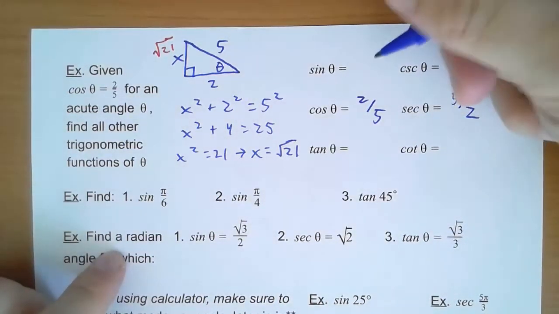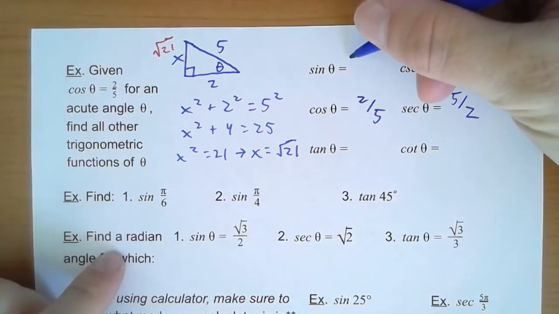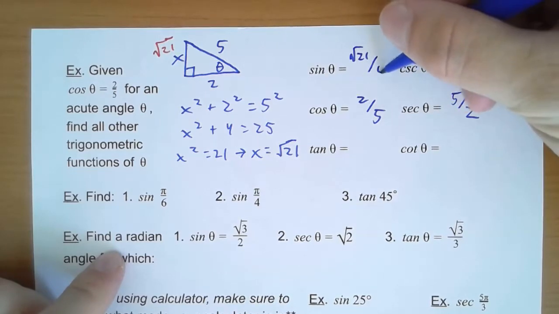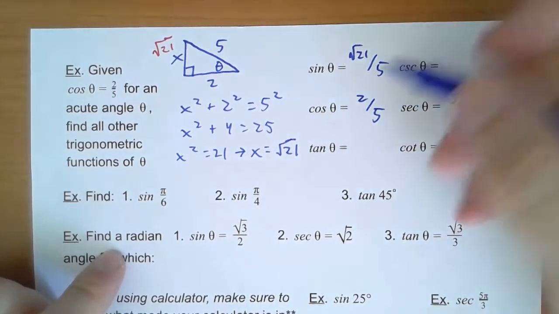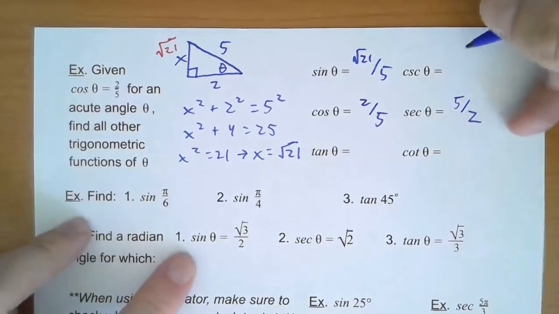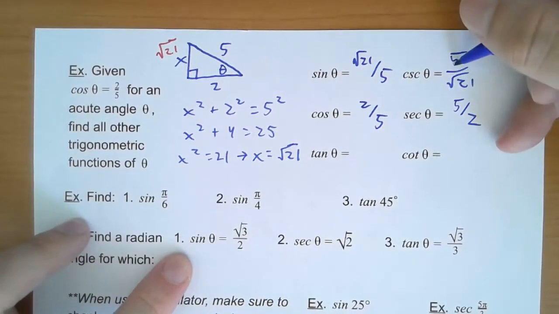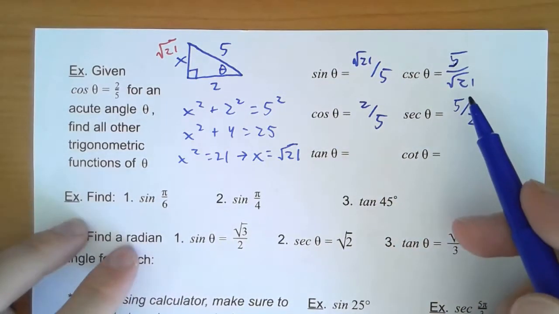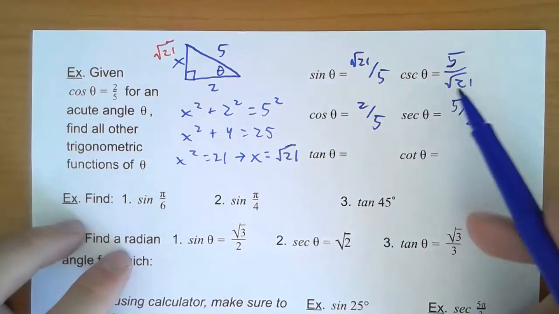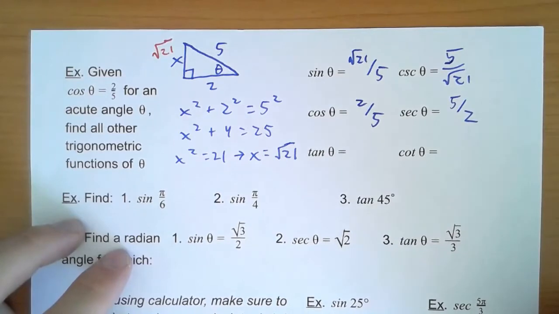So then sine is opposite over hypotenuse, so we'll have root 21 over 5. And then cosecant is just the reciprocal of that. You're welcome to just say 5 over root 21. That will receive full credit in this class, where we're perfectly happy with 5 over root 21. That's not a problem.